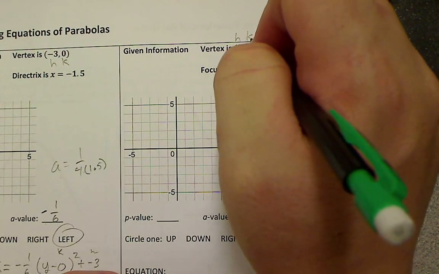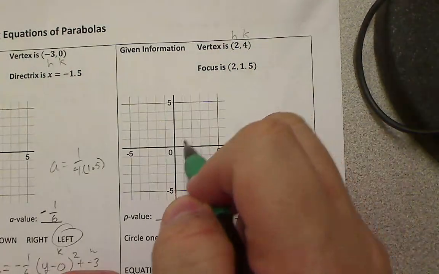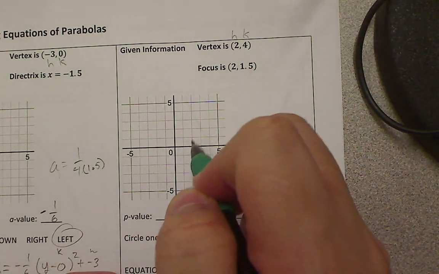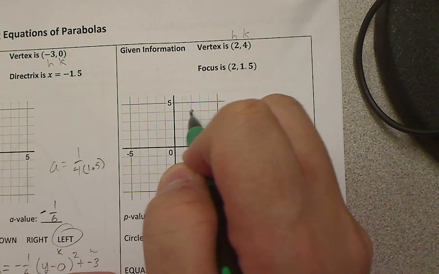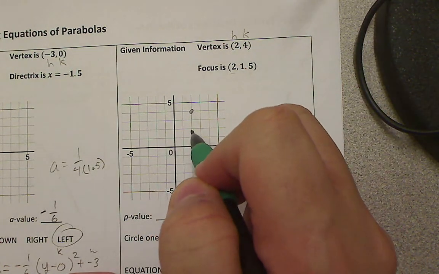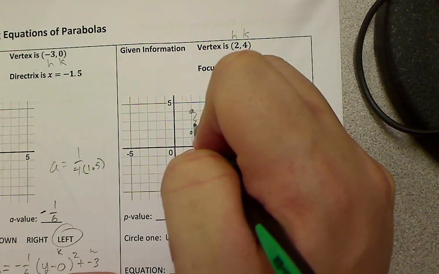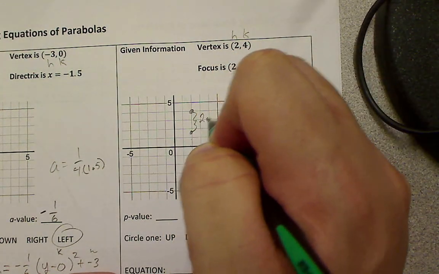So the vertex is at 2, 4. That's my HK. Focus is at 2 and 1.5. Okay. So my vertex is at 2, 4, 1, 2, 3, 4, right there. My focus is at 2, 1.5, so about right there. That means the distance from here to here is 2.5.